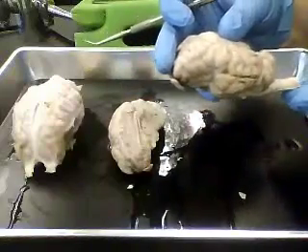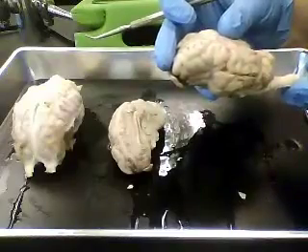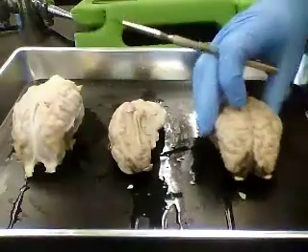So it's very different than what we see in humans. Humans have basically a 90-degree bend between their brain stem and their cerebrum. Okay. So we'll start off with this.